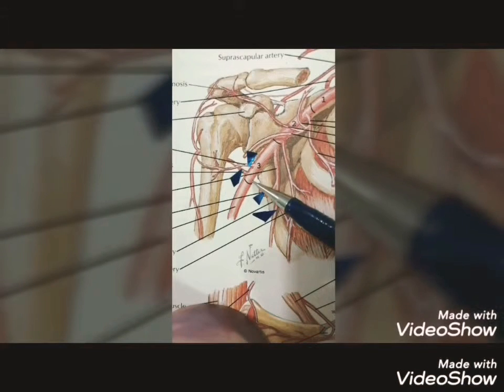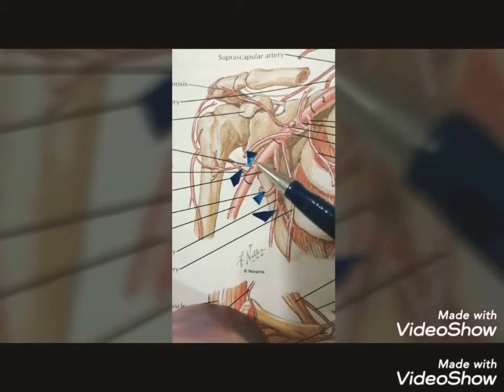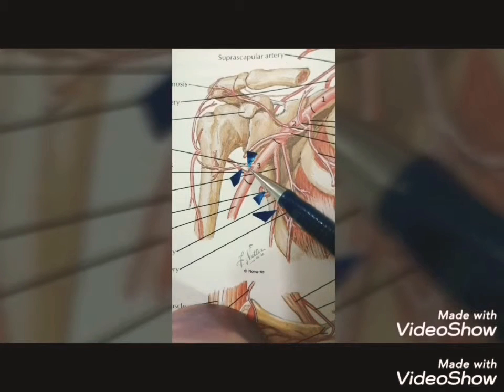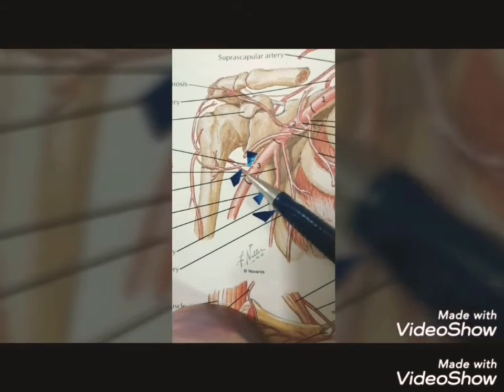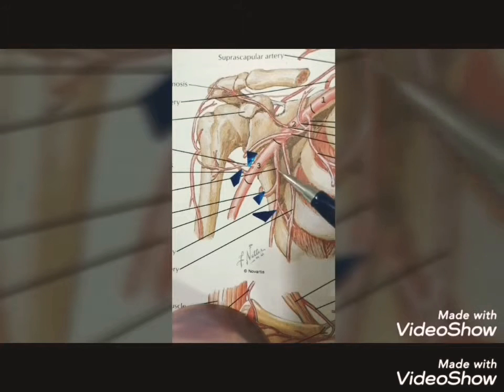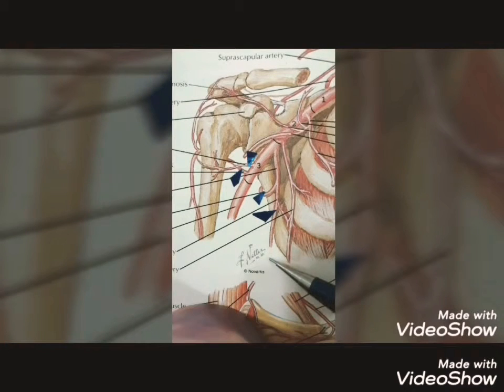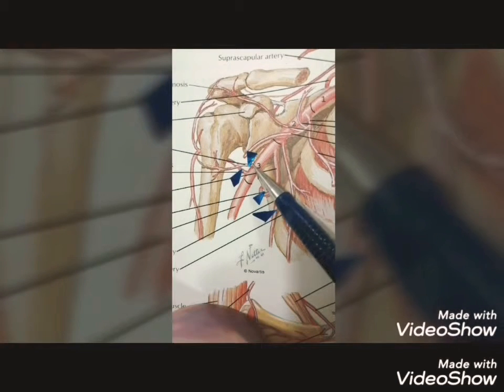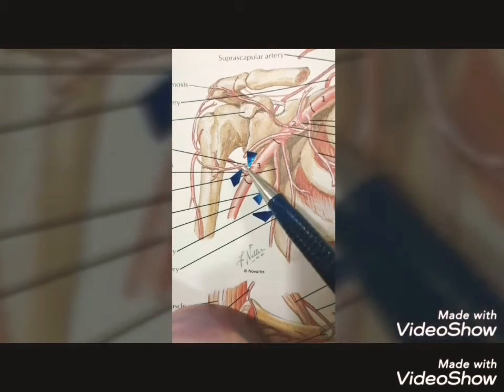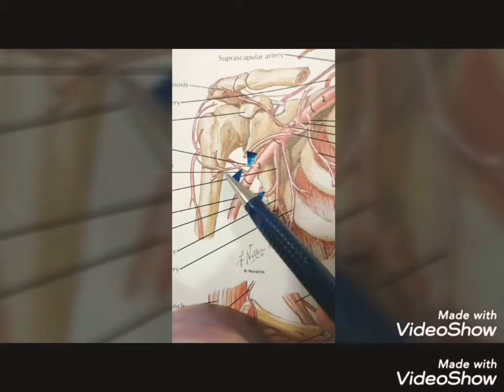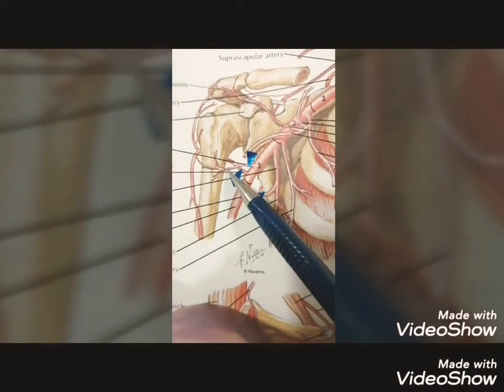The third part of axillary artery has three branches: the anterior circumflex humeral branch, the posterior circumflex humeral branch, and the subscapular branch, which is the largest of all the branches. The anterior circumflex humeral branch runs deep to the coracobrachialis and both the heads of the biceps.